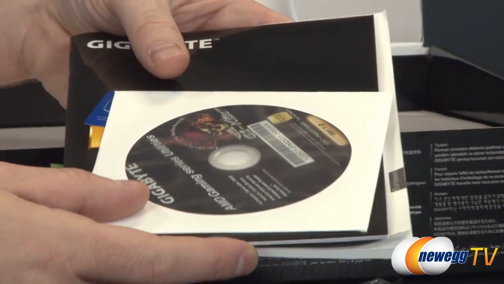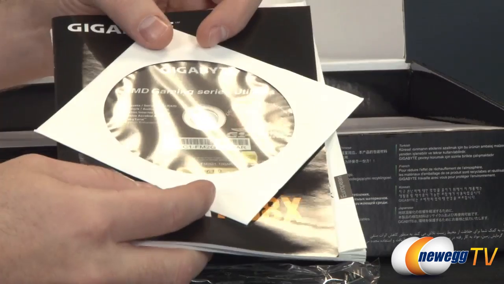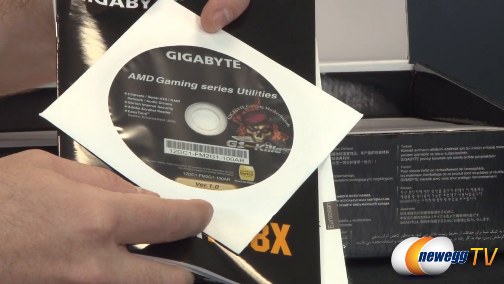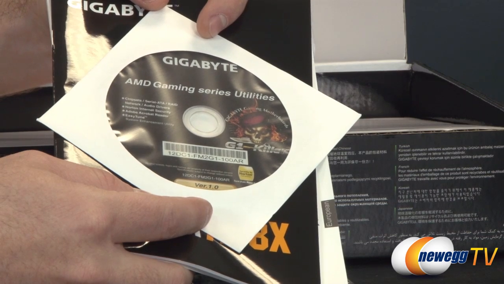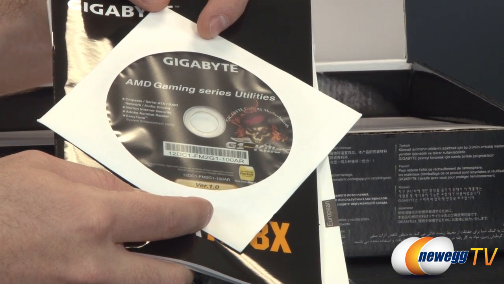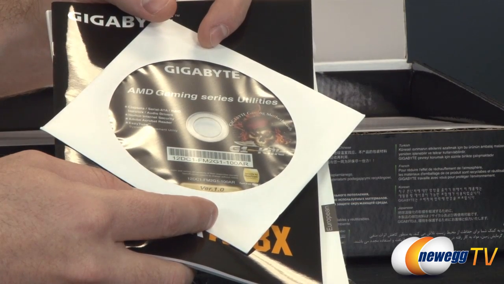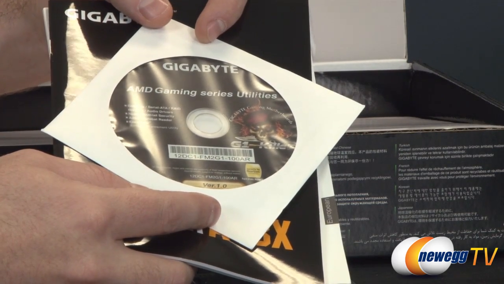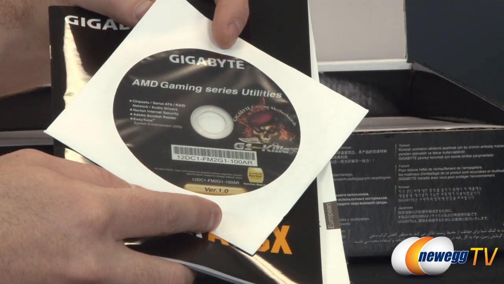Apart from that, in this box, we have a driver disc. Now, driver discs get a bad rap a lot of the time. Usually when I take out a driver disc, I say, here's a driver disc. The drivers are already outdated. Go to the manufacturer's website. And that's usually the best thing to do. Go straight to the Gigabyte website, look up your motherboard, go to their support and their download section. You can download what is most likely updated drivers.